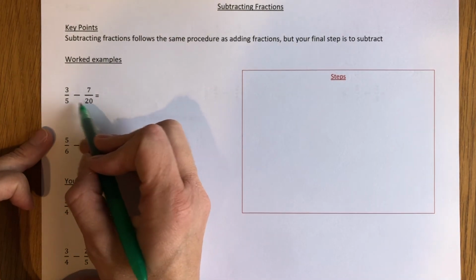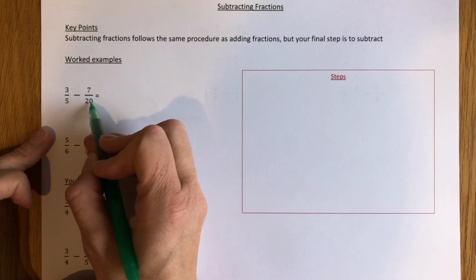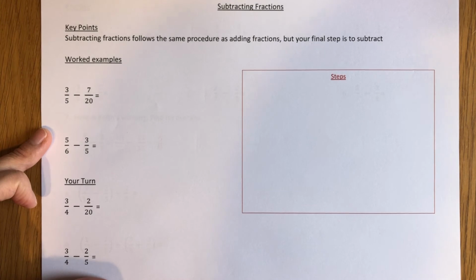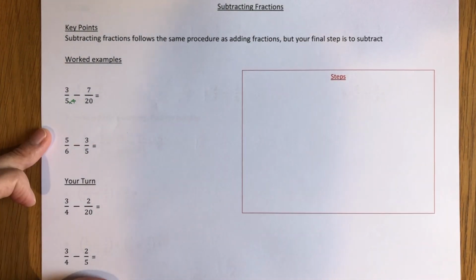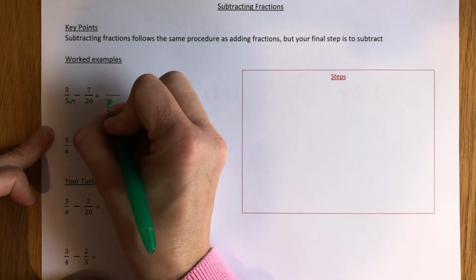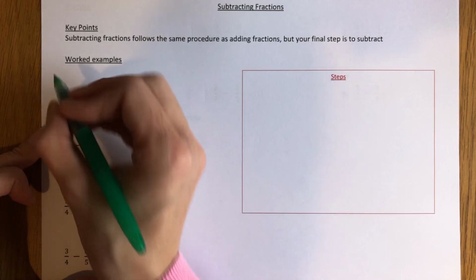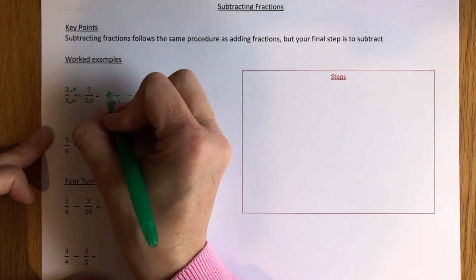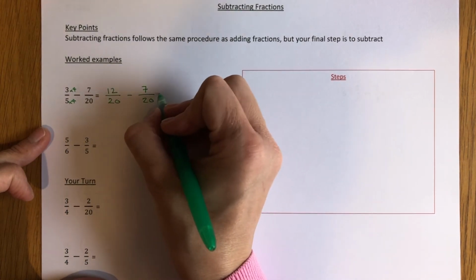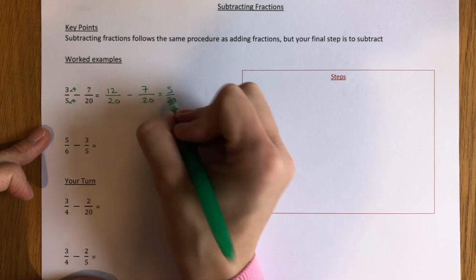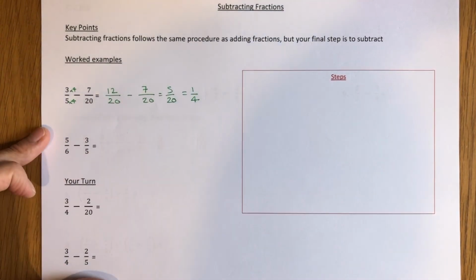So are the denominators the same? No. Can you make the smaller one into the bigger one by multiplying? Yes. I could times this by 4 and then they would both be over 20. Whatever you do to the denominator, do to the numerator. So my new sum becomes 12/20 minus 7/20, which is 5/20, which would simplify to 1/4.